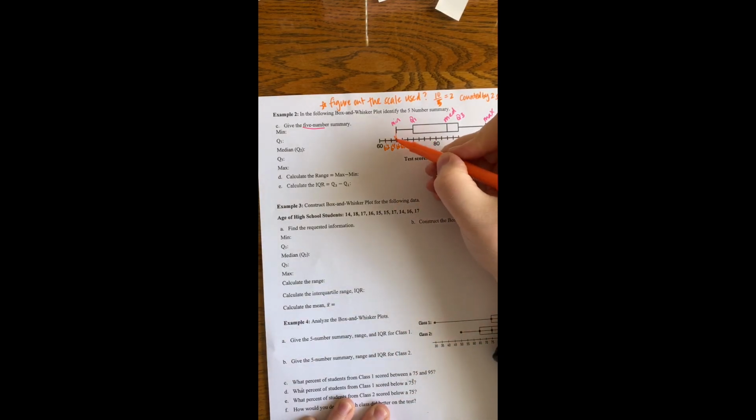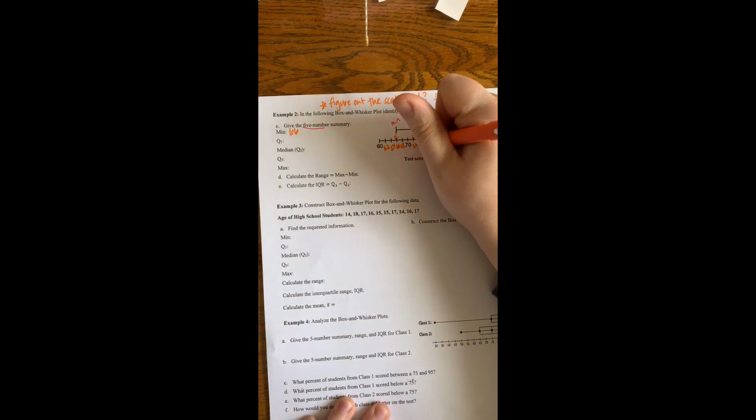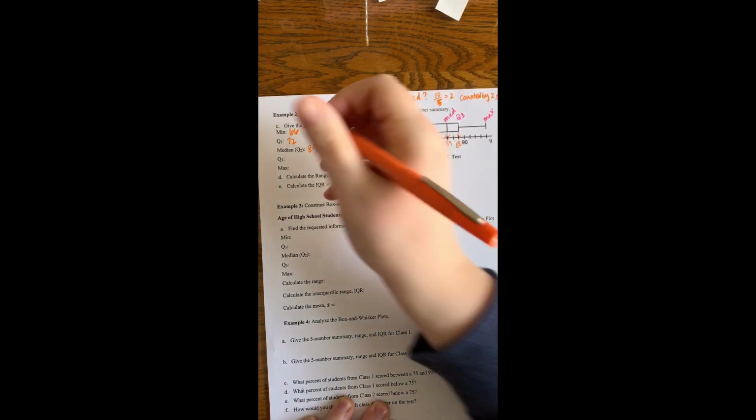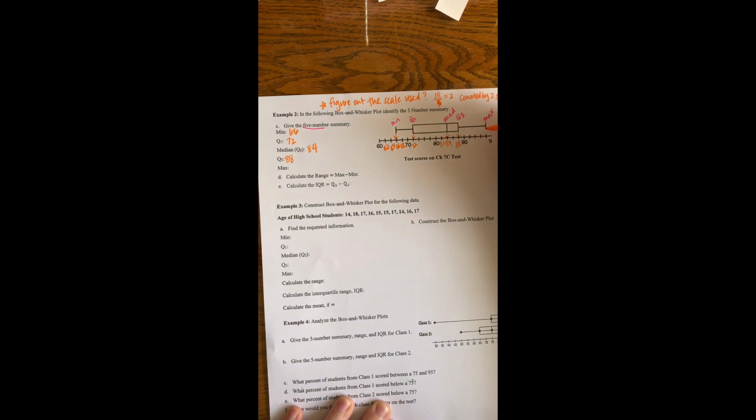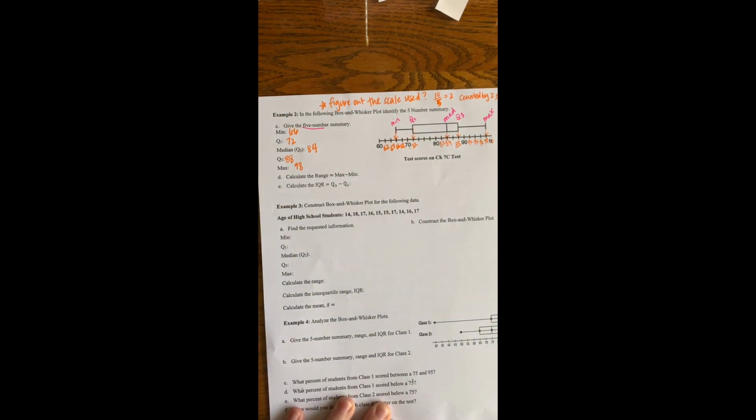So the min is at 66. Q1, 1 space past, would be 72. The median, 80, 82, 84, 86, 88. And then our maximum, 92, 94, 96, 98. That 100 got cut off over there. So 98 is the maximum.